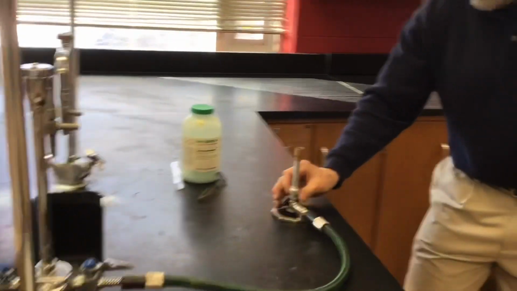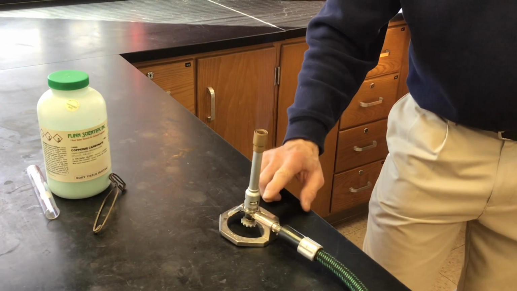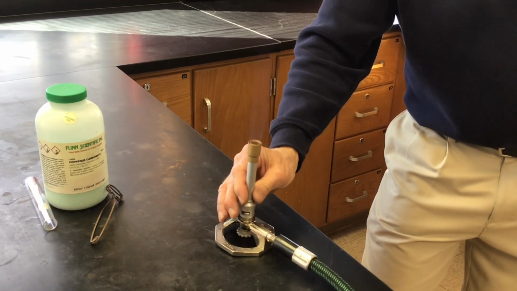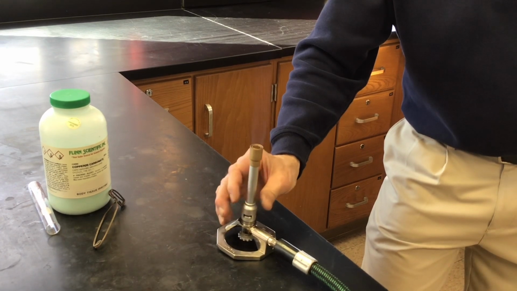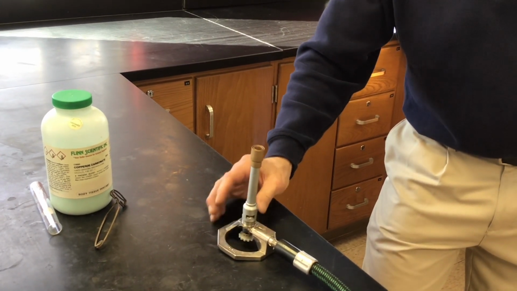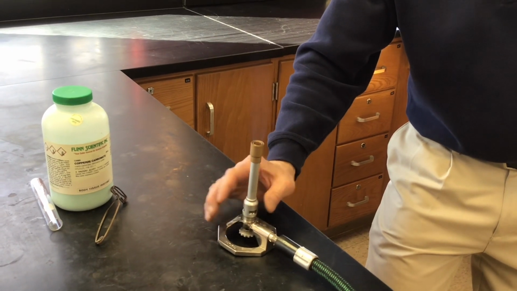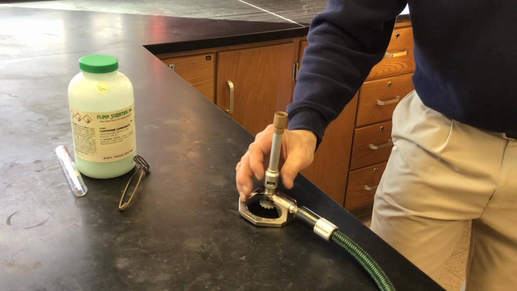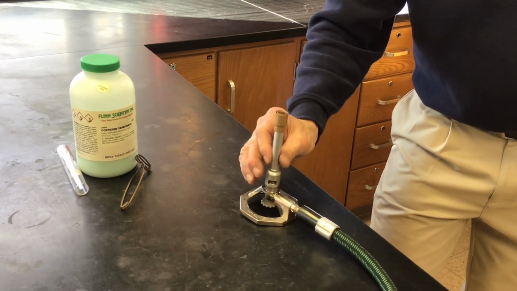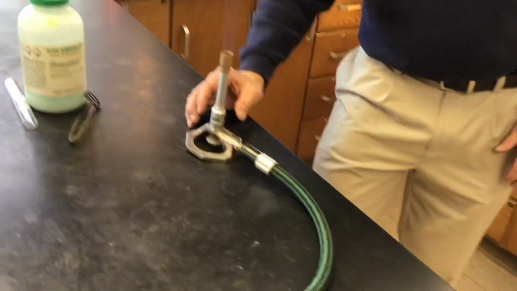Again, we'll adjust it to get the hottest flame, which basically means raising the barrel and letting more air come in at the bottom. Some of our burners are a little on the wimpy side, like this one. I don't know if we're ever going to get that nice clean inner flame.